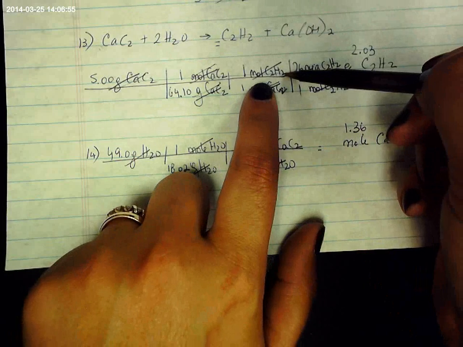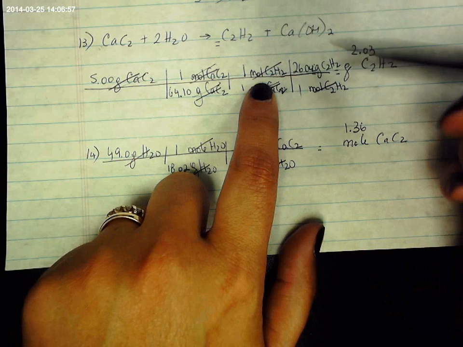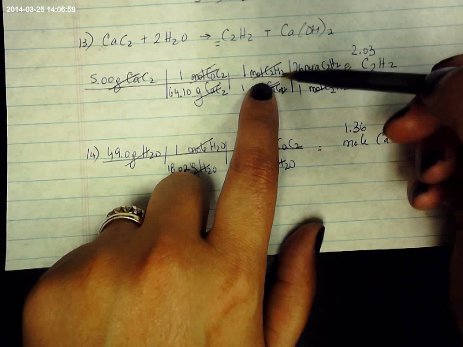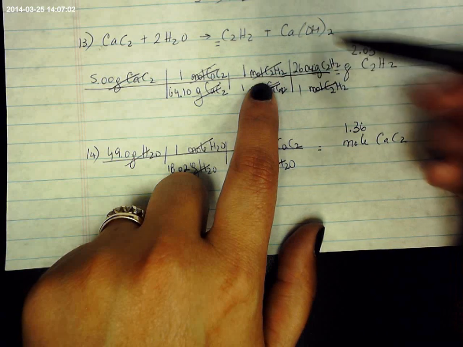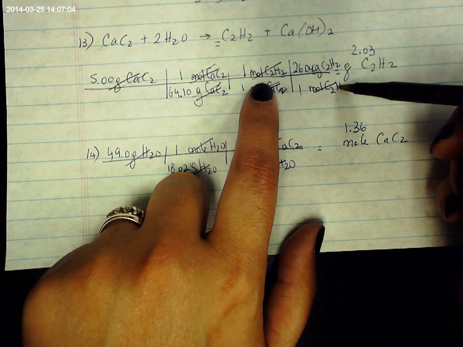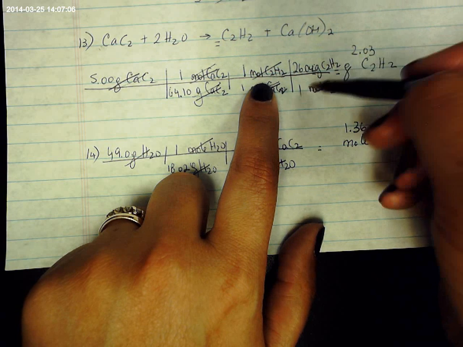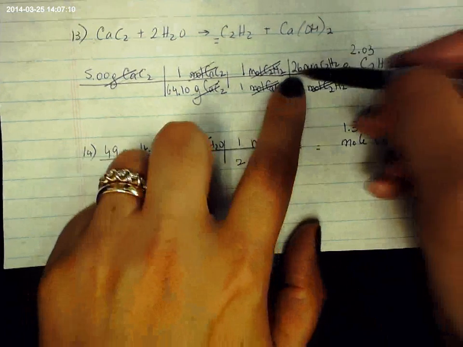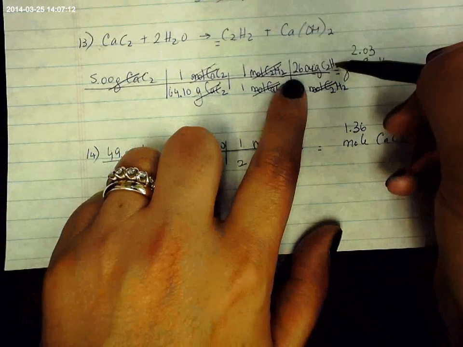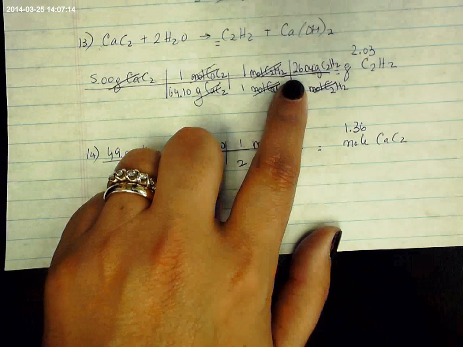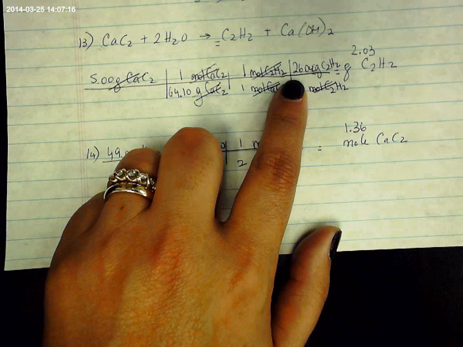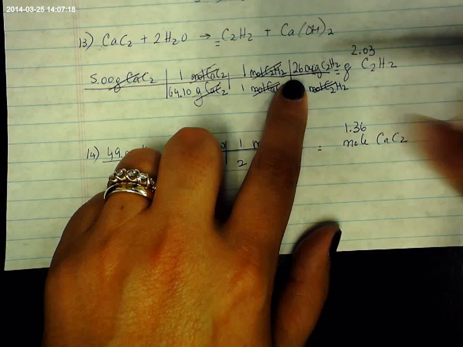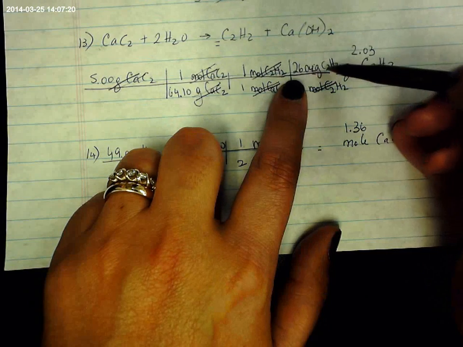They didn't want me to stop at moles, they wanted me to finish in grams. So the last thing I have to do is convert from moles of C2H2 back to grams. The unit in the denominator of the last piece of the fence post is going to be 1 mole of C2H2 so that unit can cancel out. In the numerator I'm going to put the molar mass of C2H2 off the periodic table, which requires taking 2 times the mass of carbon plus 2 times the mass of hydrogen and adding them together. That mass ends up being 26.04.